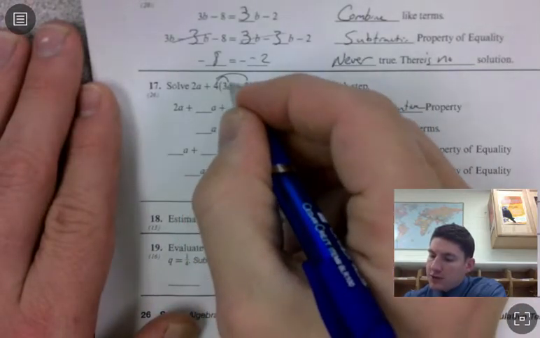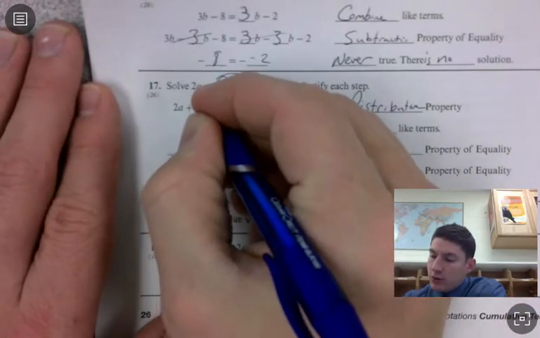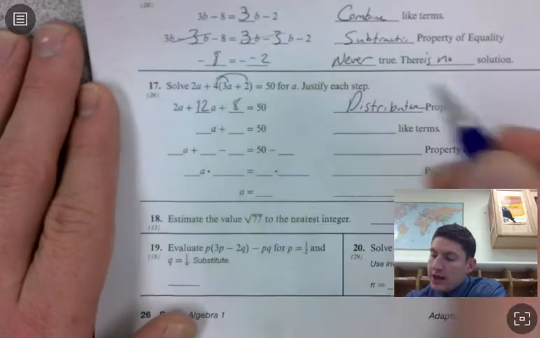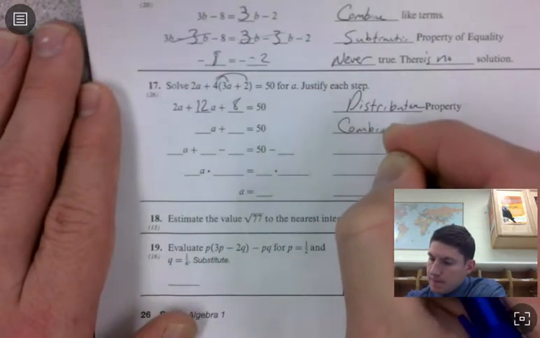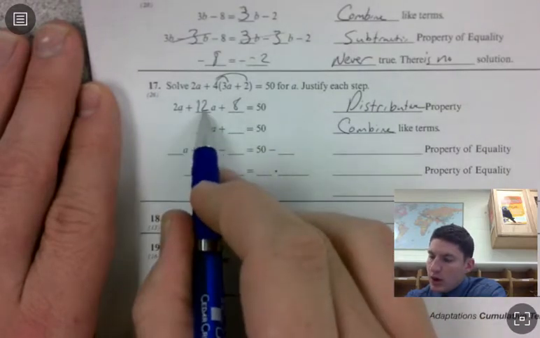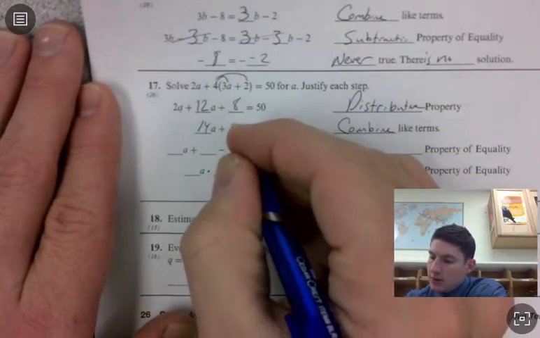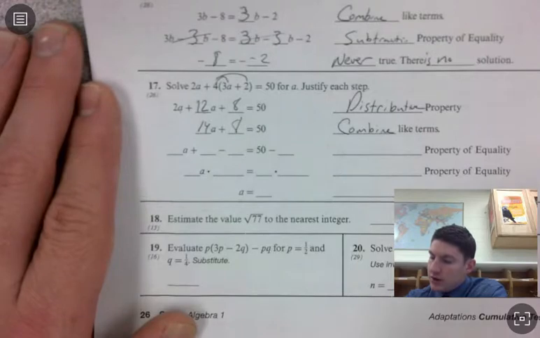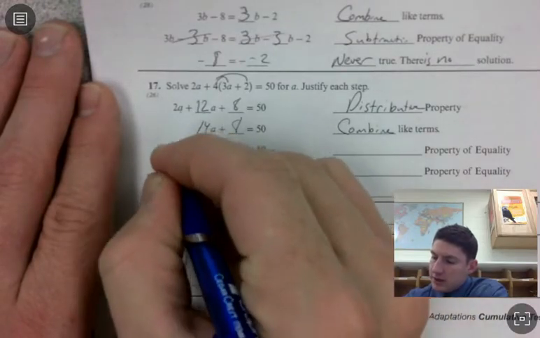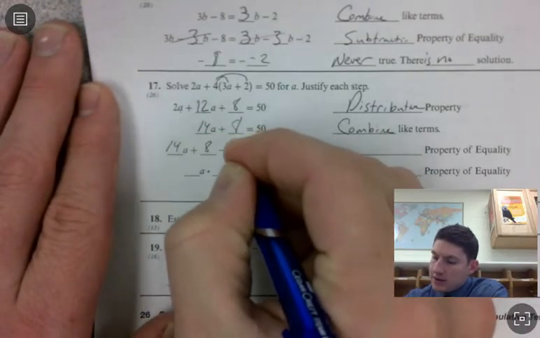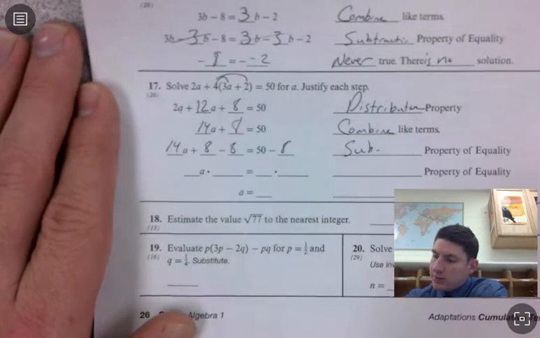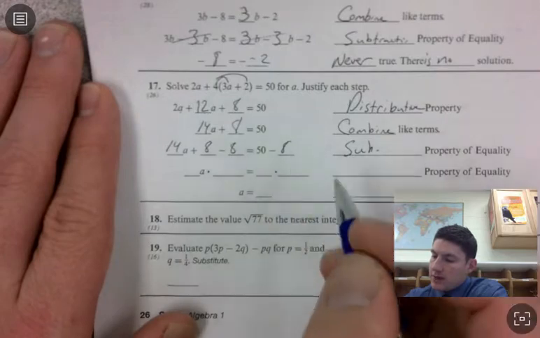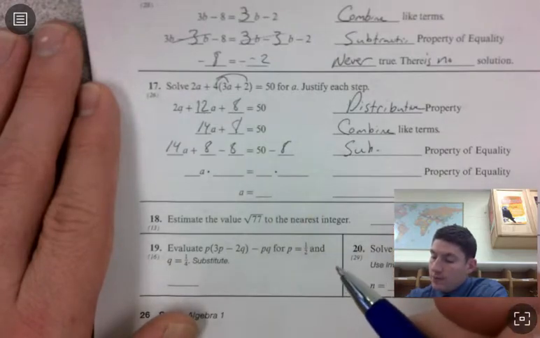And you'd multiply 4 times 3a, which would give you 12a, and 4 times 2, which would give you 8. Then you're going to combine like terms, which you do 2 plus 12, which is 14, plus 8. Now you've got the subtraction property of equality, because 14a plus 8 minus 8, you're getting rid of the 8 on this side, and you're going to subtract 8 from the other side. So you've got the subtraction property of equality. 50 minus 8 is going to give you 42.